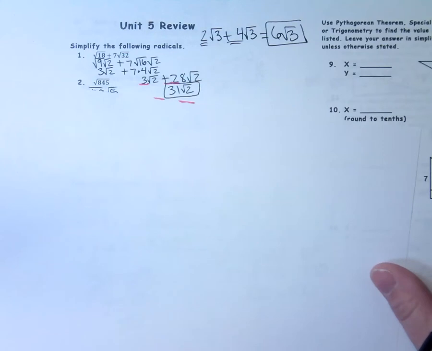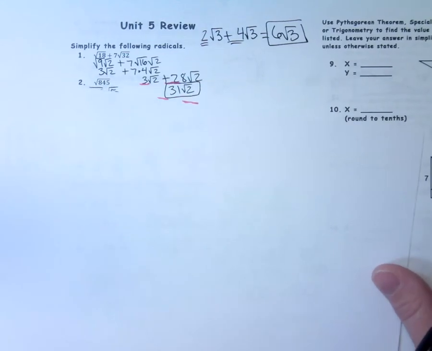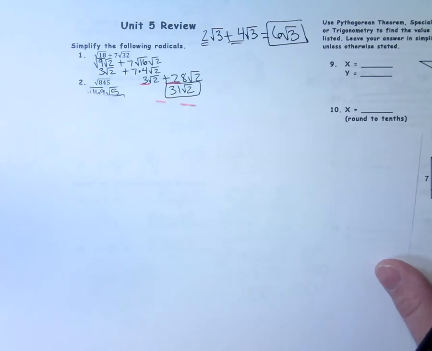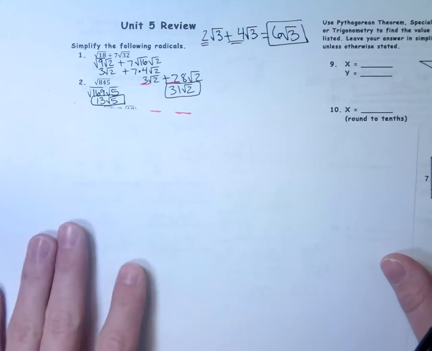Okay, number 2, I just want to simplify the square root of 845. So I want to find my largest perfect square that goes in there and how many times. And it is 169, goes in there 5 times. The square root of 169 is 13. You can't take the square root of 5, so that just stays. That was a big one.